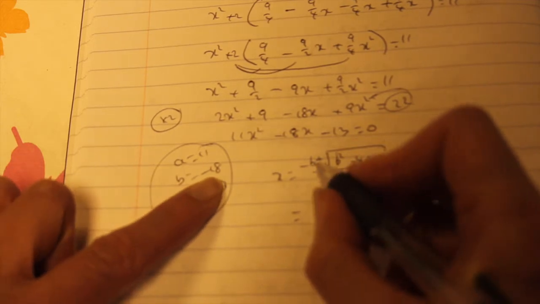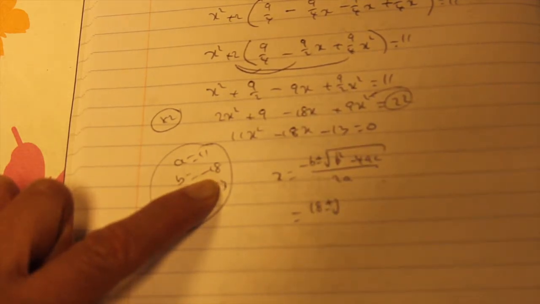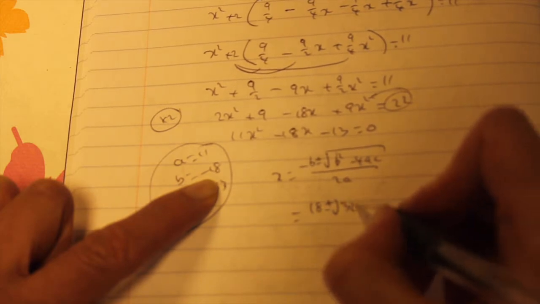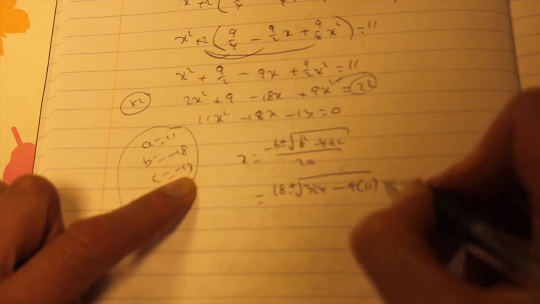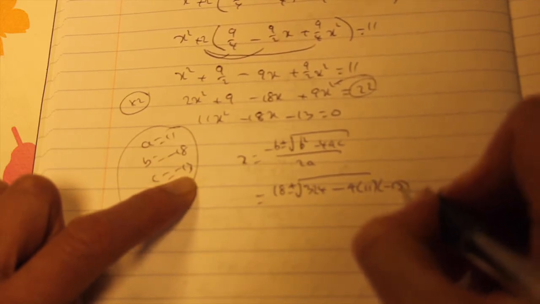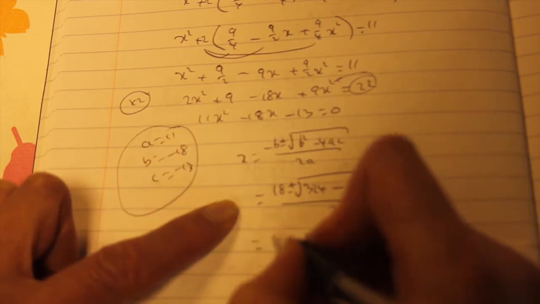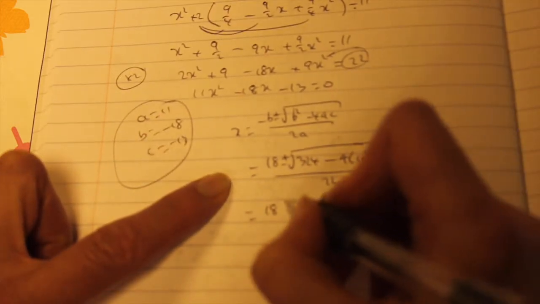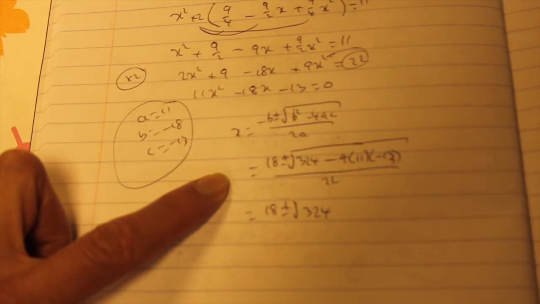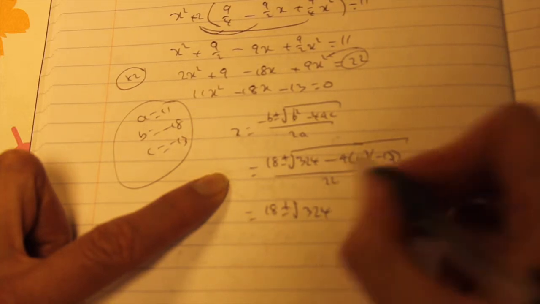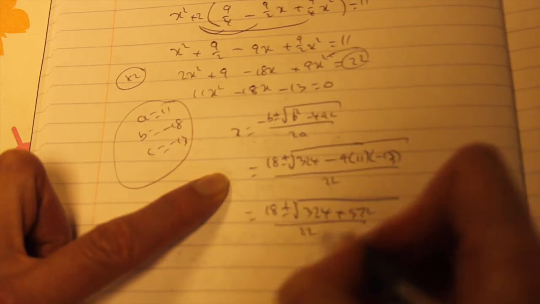So it's minus minus 18 is 18, minus 18 squared is 324, minus 4 times a is 11, times c is minus 13, all over 2 times a is 22. So it's 18 plus or minus the square root of 324, 4 times 11 times 13, and the two minuses give you a plus 572, over 22.